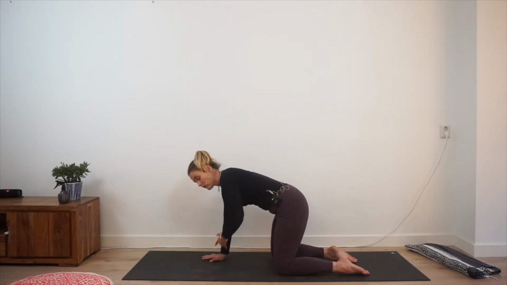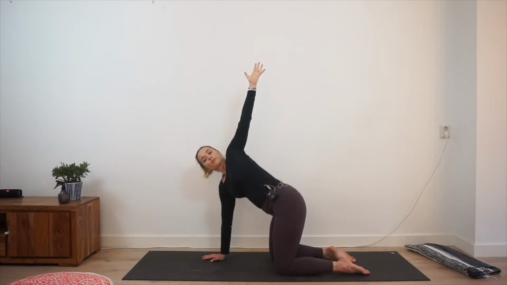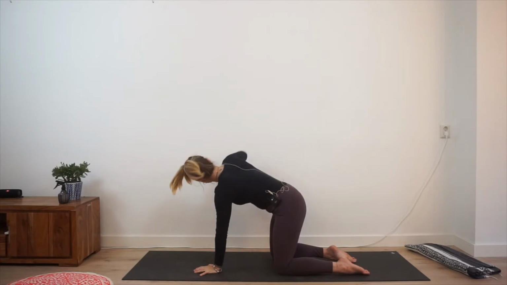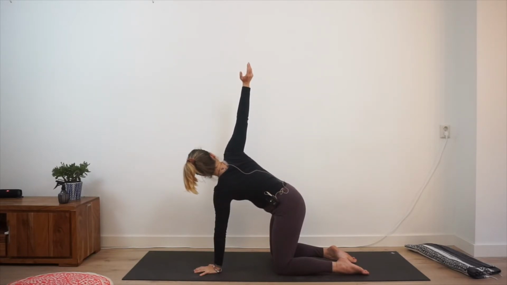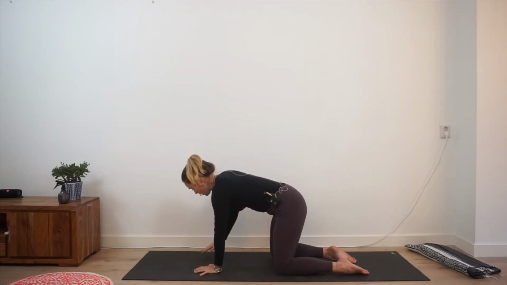One more to the left. Yes. Beautiful. And take it down. One more to the right. It's got such a nice click in my spine. And slowly take it all the way down. Both hands on the mat.